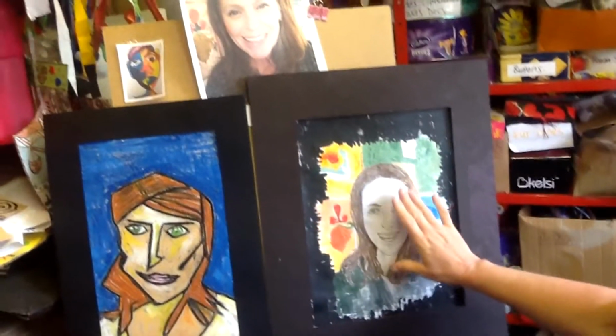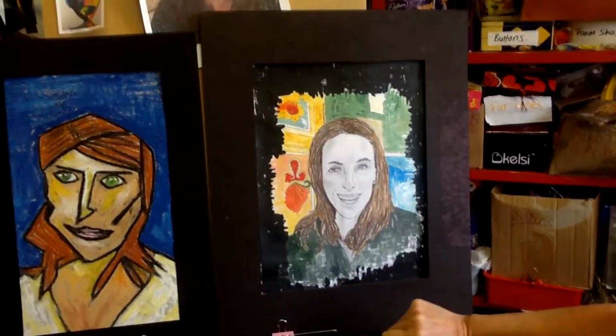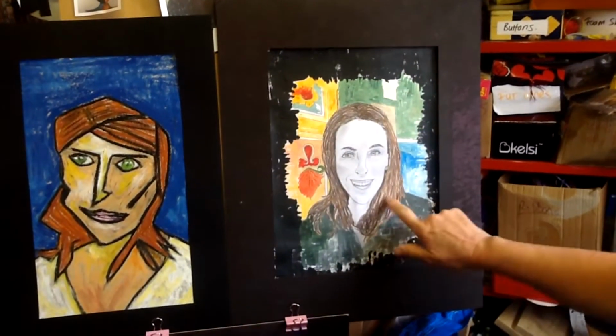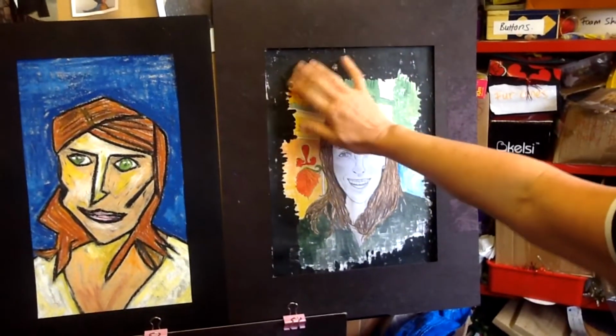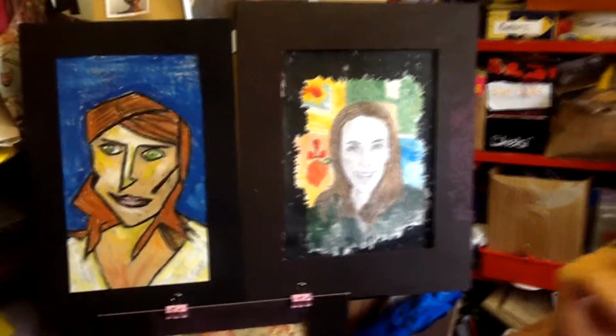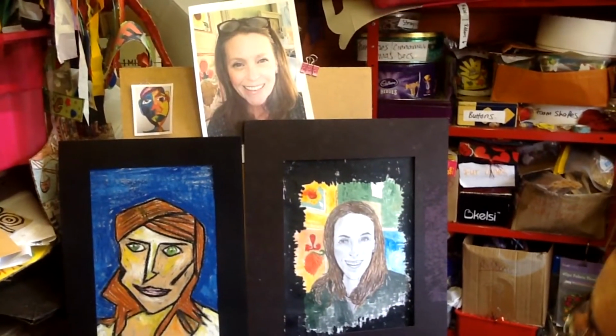So I started off with the face and I left that in just a pencil shading image, and then I brought in coloured pencil for the detail on the hair, and then I did some impasto style painting around the edge with acrylic. So it's got acrylic, coloured pencil and grey graphite pencil on there.